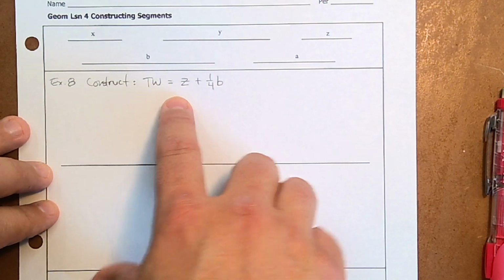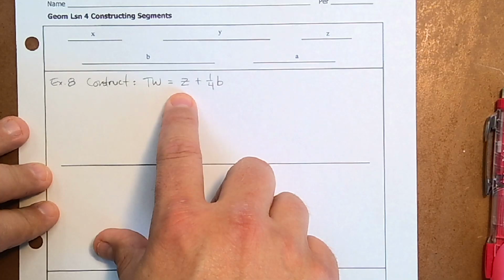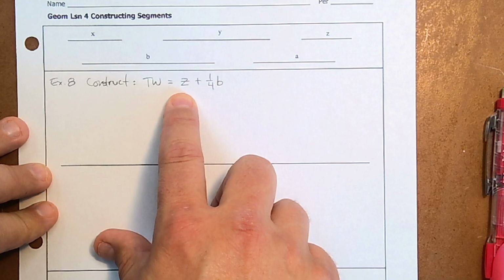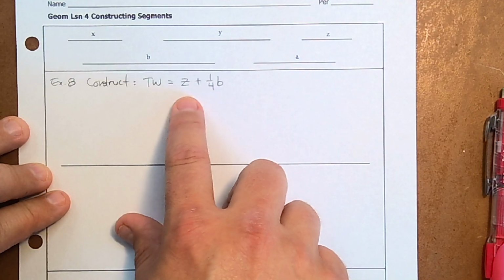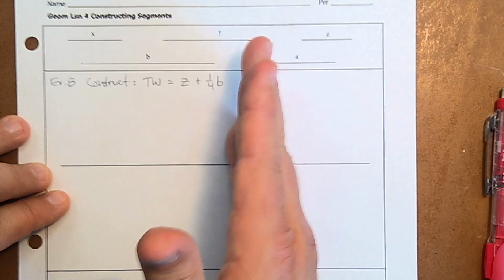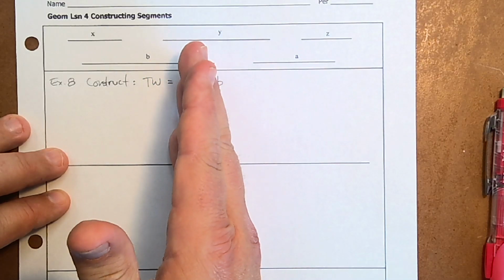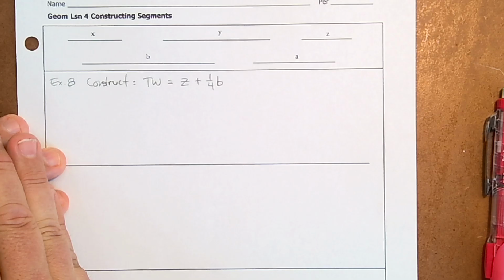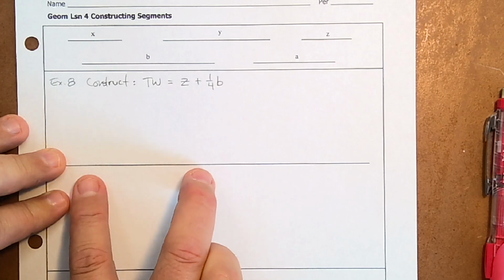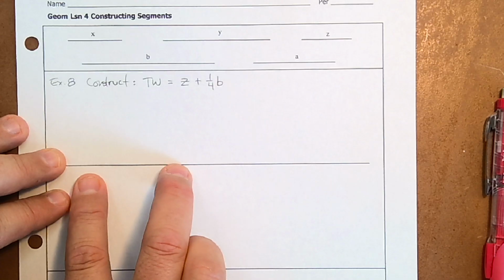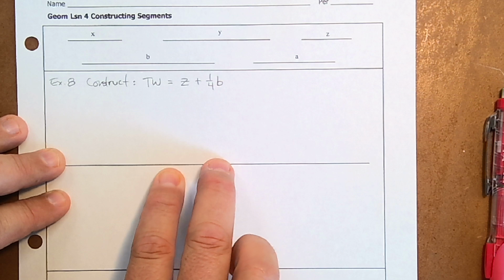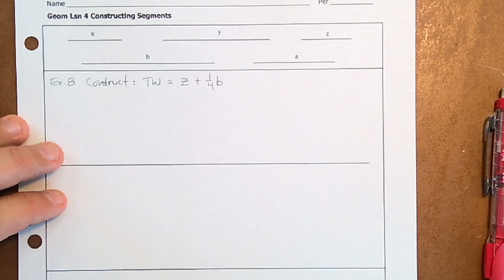Again, if we're building left to right, we want a full length of Z to start with, right? And then we need a fourth of B added on it. So really what we need is a whole B, cut it in half again, and take the part closest to the Z. See what it did? I'm going to get a full Z, then I'm going to get a full B, cut it in half and cut it half again, and then I have my Z plus a quarter B. All right, let's see if you can do it.